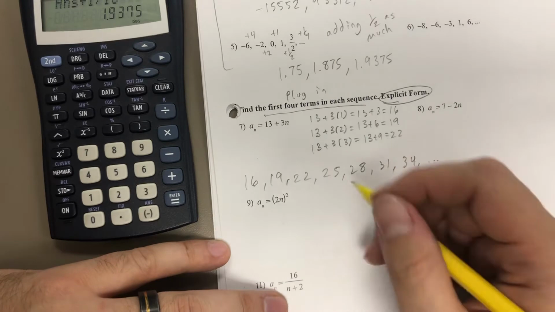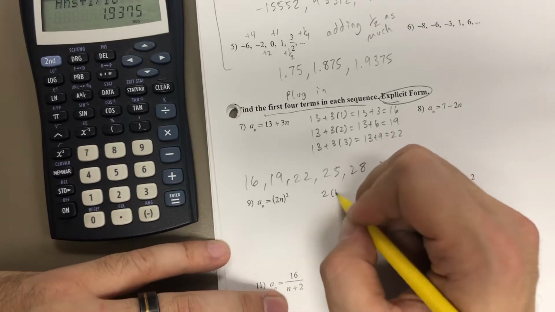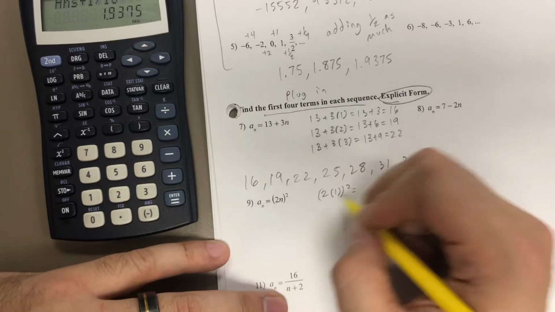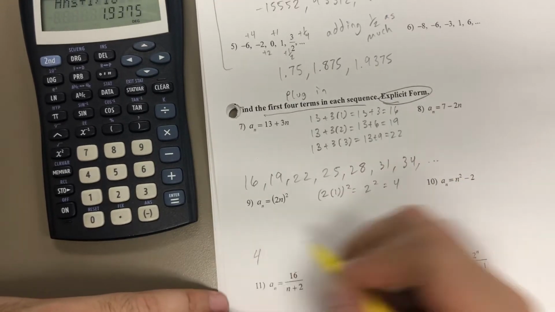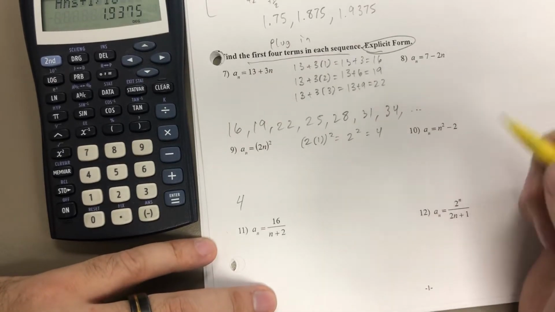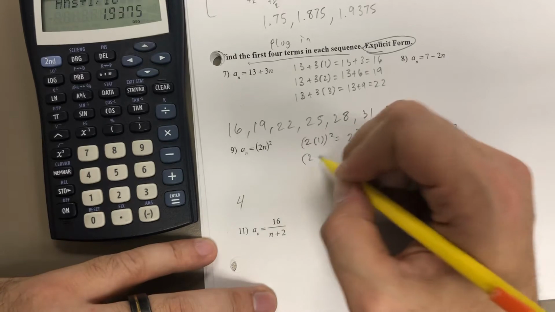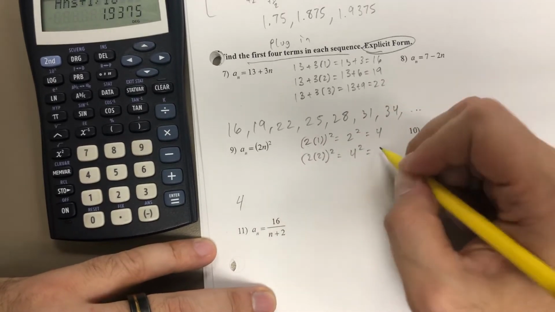All right, let's see if we can develop a pattern here as well. So the first term, I plug in 1. So if I plug in 1, I get 2 times 1 squared. So 2 times 1 is 2, and 2 squared is 4. So 4 is my first number. Now let's get our second number in the sequence. So I plug in 2. 2 times 2 squared, so it's 4 squared, which is 16.